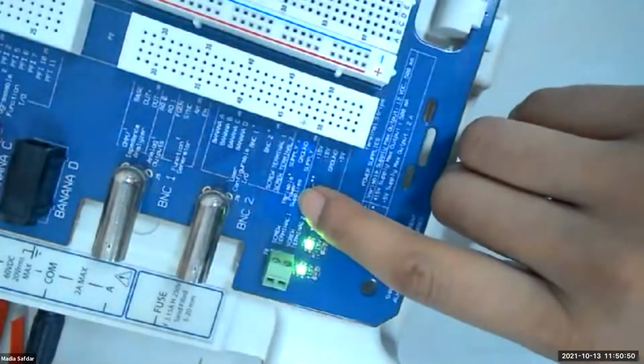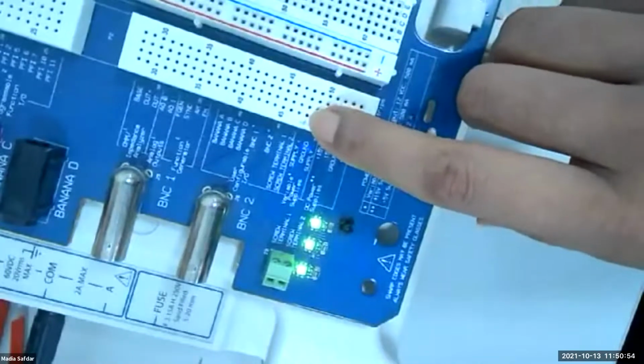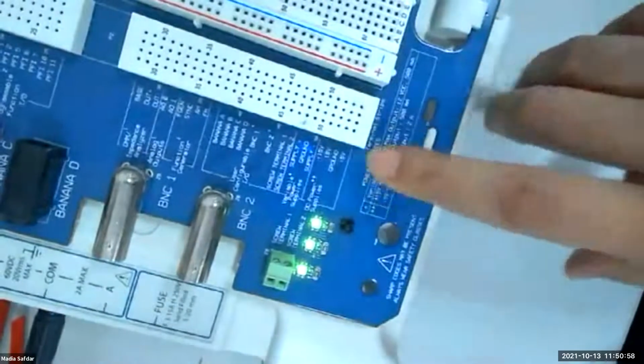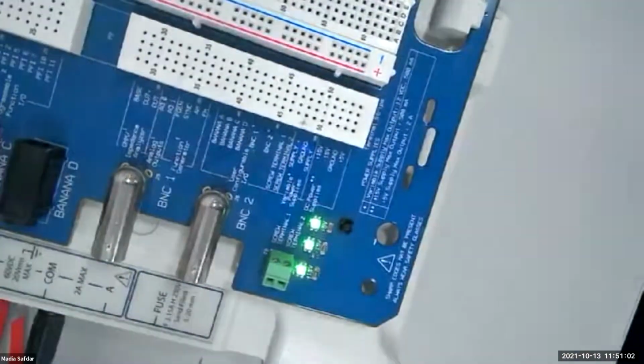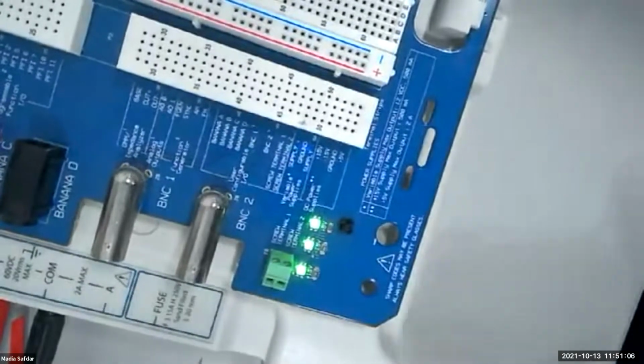Then if you see, this is the variable power supply. This is positive variable. Here I can change the value of the power supply. I can give 0 volt, 2 volt, 4 volt. I can change it according to my needs.